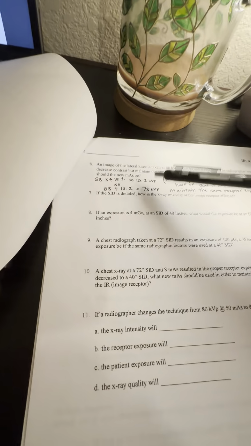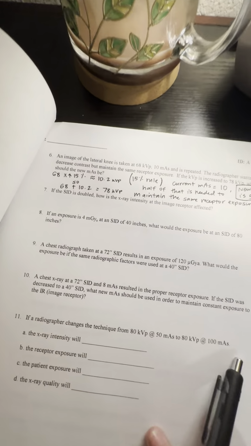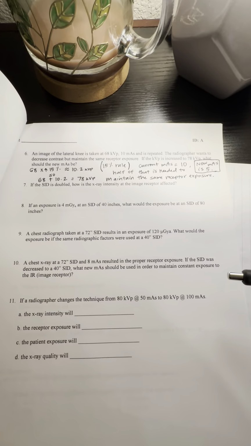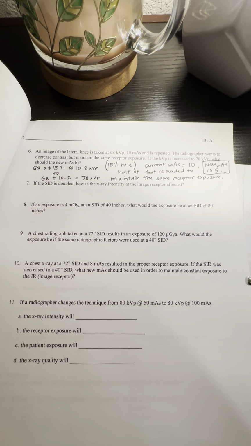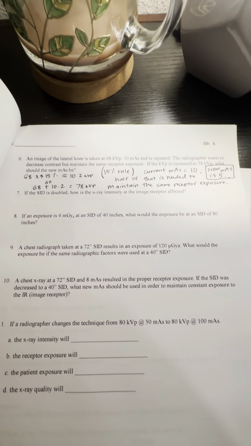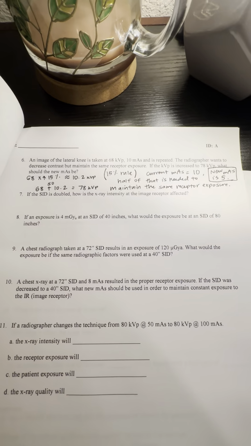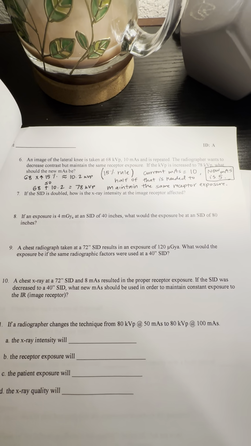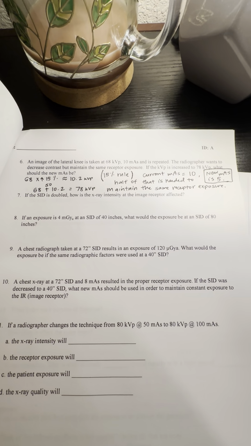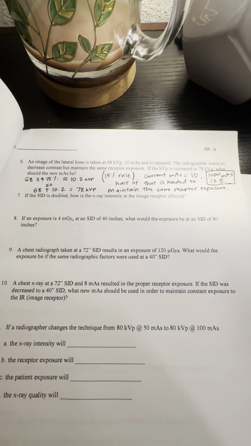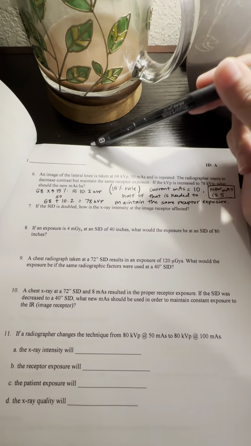So with this number 6, it says an image of the lateral knee is taken at 68 kVp, 10 mAs, and is repeated. The radiographer wants to decrease contrast but maintain the same receptor exposure. If the kVp is increased to 78 kVp, what should the new mAs be? So I kind of wrote it out here.